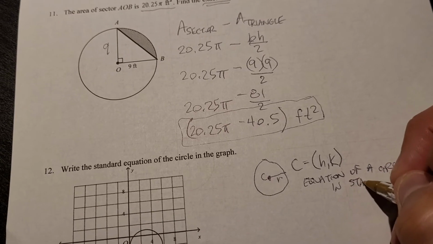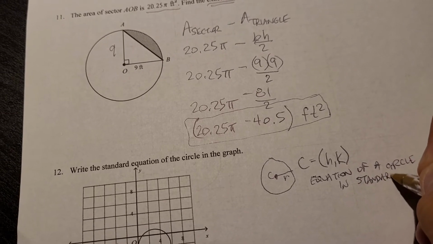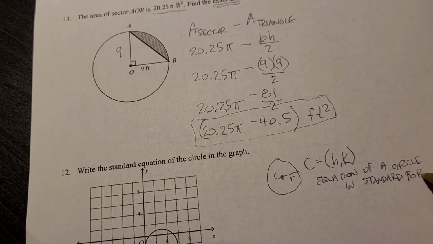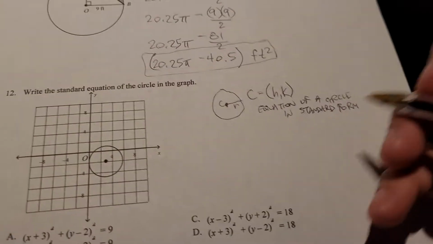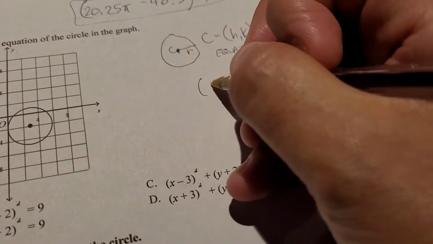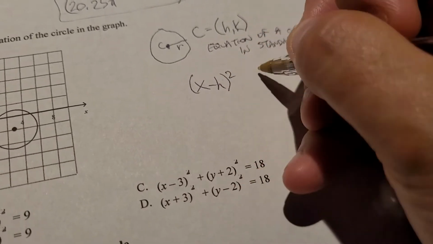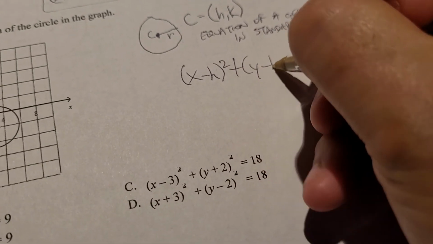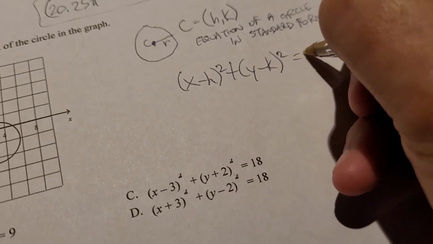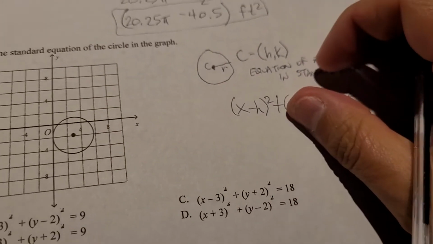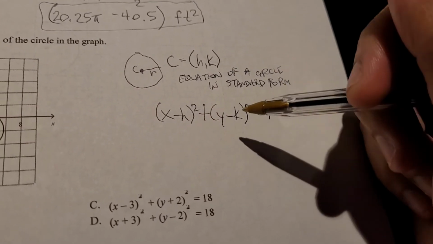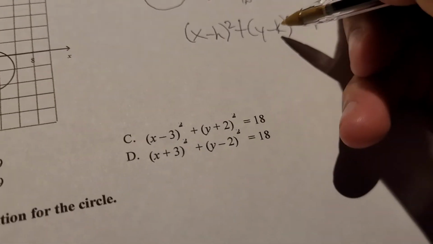This part's important. This is going to be x minus h quantity squared plus y minus k quantity squared equal to radius squared. So all we need is the center, and we need the radius, and then bam, we got the equation. We just got to plug it in.